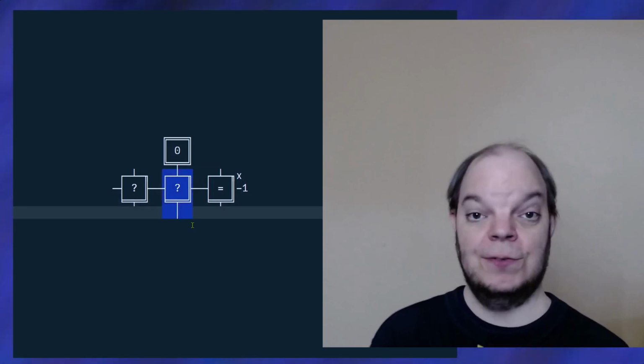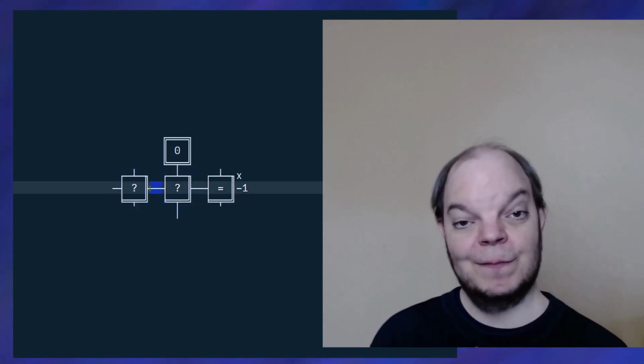Else, we need another conditional. We need to check for the last bit. So we're going to put another question mark here. Now, take note of the fact that the first question mark that we did had its output pointing down, and so the condition was on the right. But now we want the result of that question mark to go in here. So this output is actually on the right, which means that the condition needs to go on top.